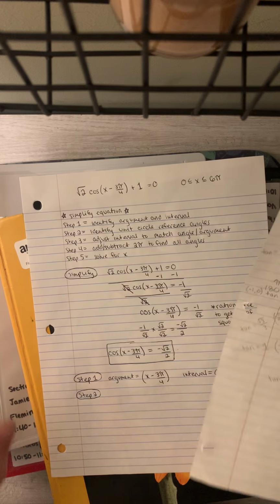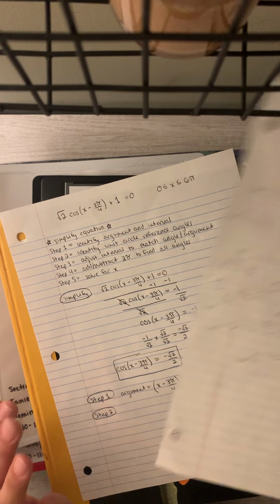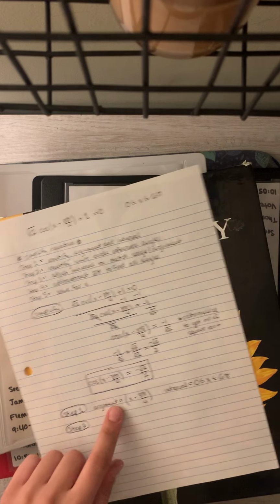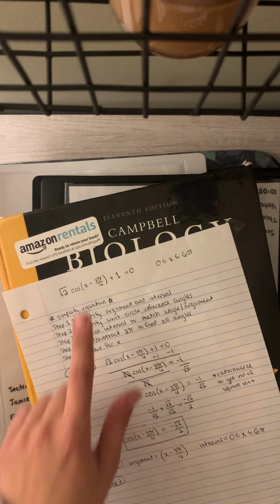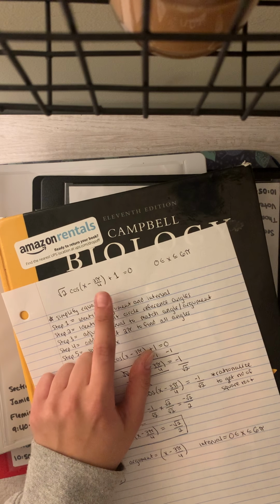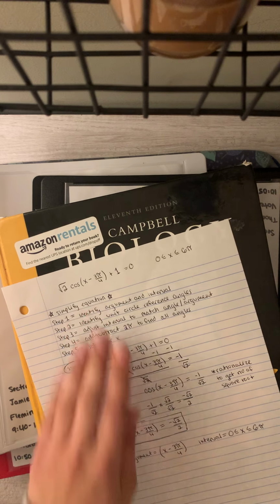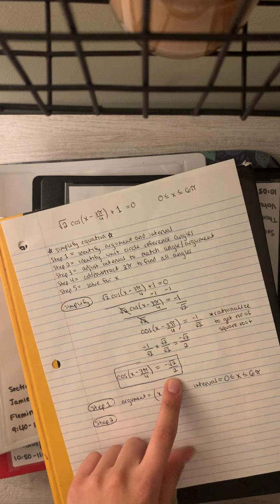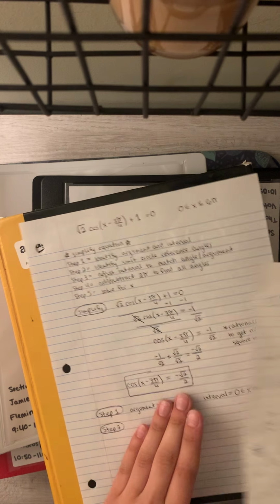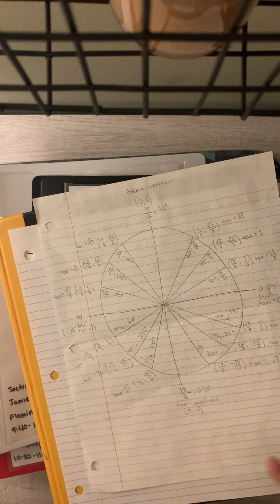Okay, sorry about that. So we're looking for what angles cosine is equal to negative square root 2 over 2. For what values on our unit circle does cosine equal negative square root 2 over 2?